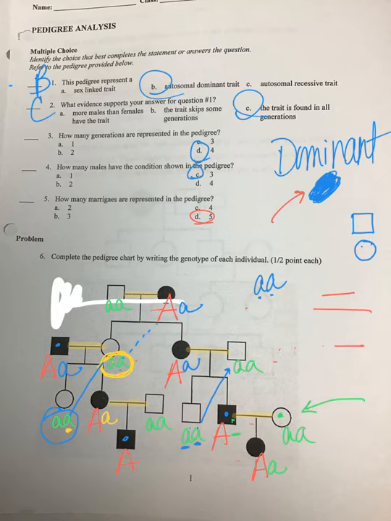And this would be how you do dominant. Okay, this is a dominant pedigree because we see shading in every generation.